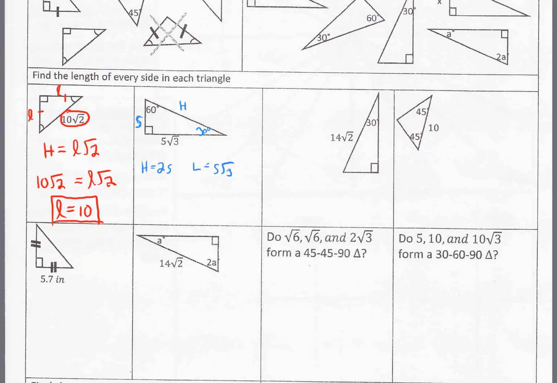You have to know these formulas because you're usually just given one side, so you won't be able to do the Pythagorean theorem. So let's see, the hypotenuse is 2s. I can't plug anything into the first equation yet, so I'm going to use the second equation. My long leg right here is 5 radical 3.